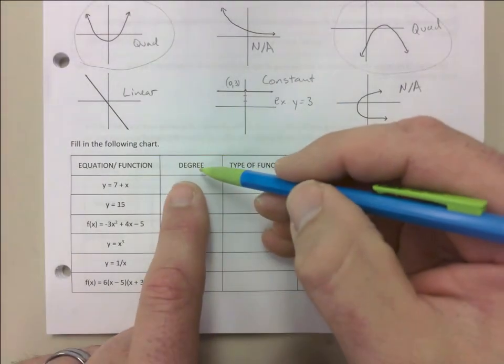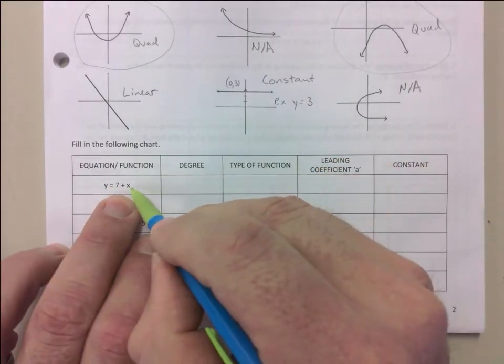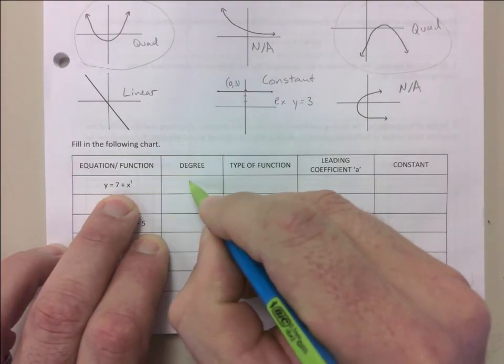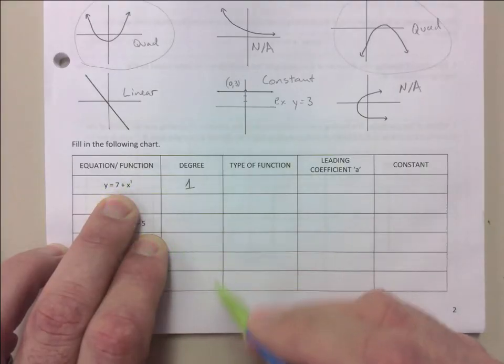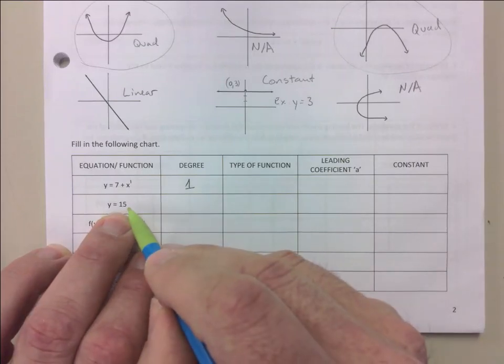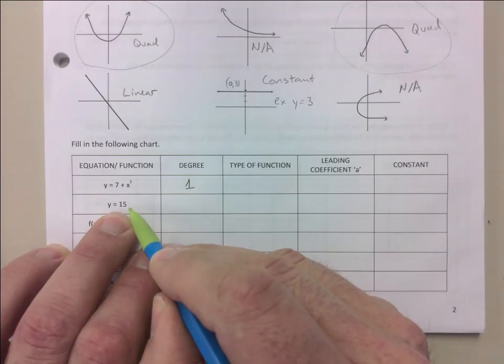So I want you to look at the degree of all of these functions here. You look at the first one, the highest power of x is 1. So therefore, the degree of this entire function is known to be 1. This one over here, what's the degree of this one? It's not 1, right? There's no x.